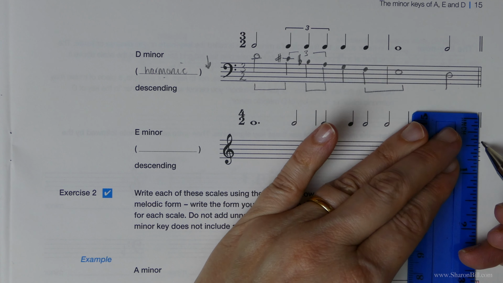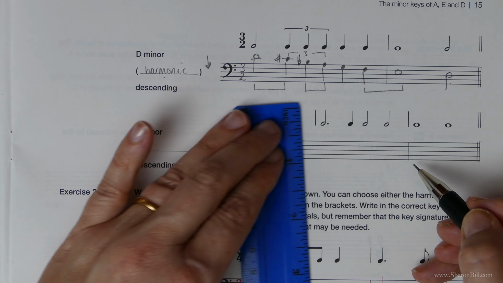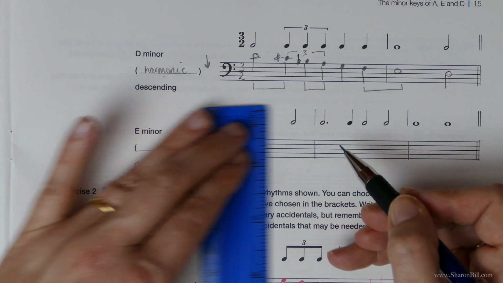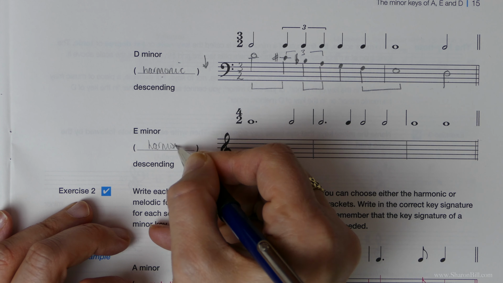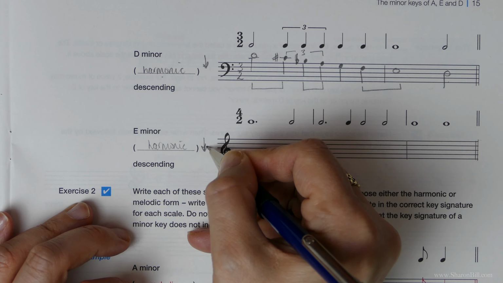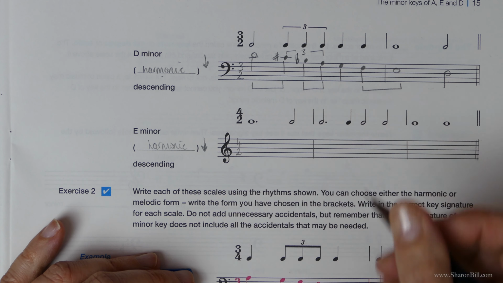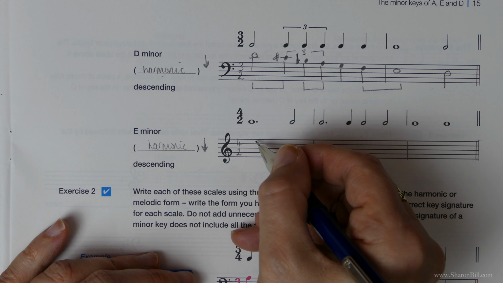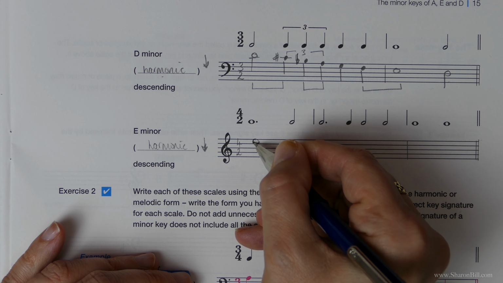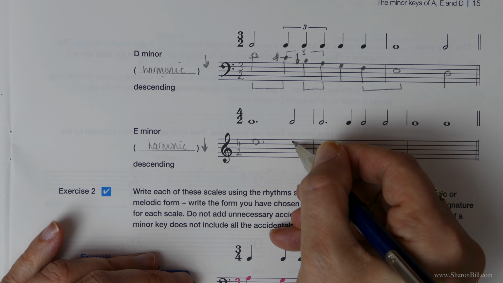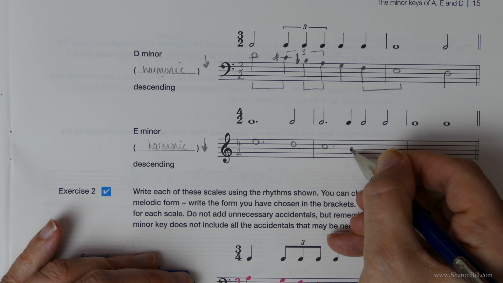And then this last one, so we're doing E minor in harmonic minor form. We're descending. So there's not too much thinking, it's just a bit labour intensive with all of this copying really. So I'm going to start here, we're in the treble clef, so F, A, C, E. I'm going to start on this high E, and then I'm not going to be running out of space at the bottom with too many ledger lines.